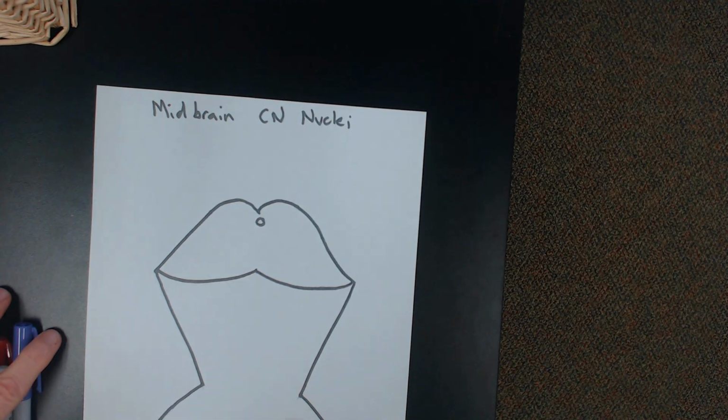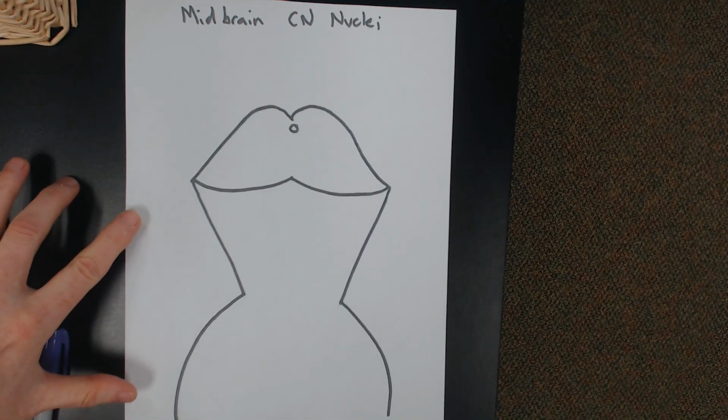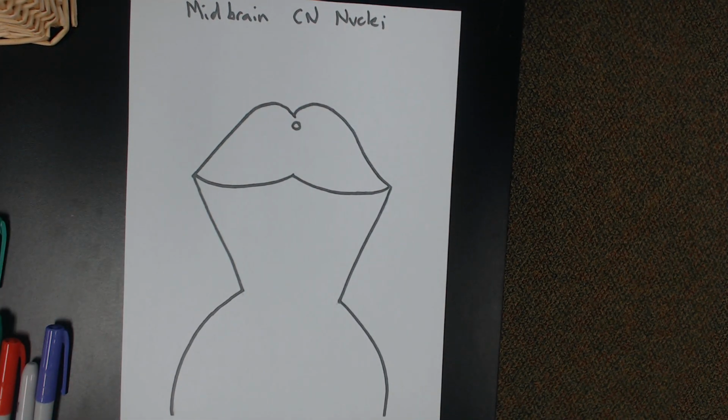And the next part is going to be looking at the different, where's my midbrain? There it is. I like to start with the midbrain. Okay, here's what I'm going to do. I'm going to talk about the cranial nerves that are in the midbrain, and I'm going to draw in the motor nuclei or the sensory nuclei that they use to accomplish their specific functions.